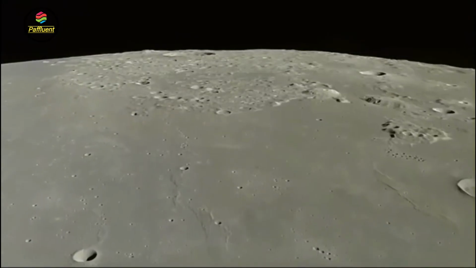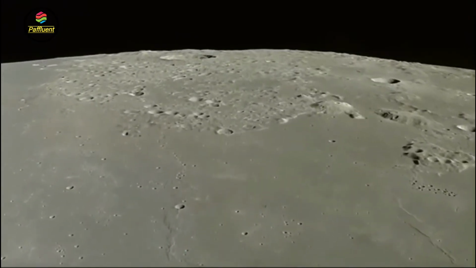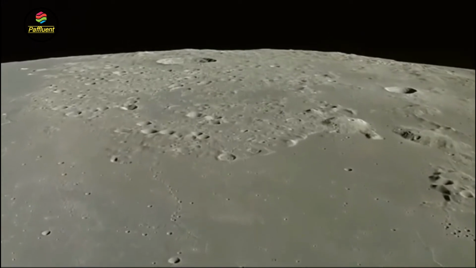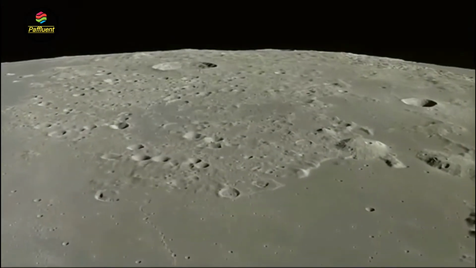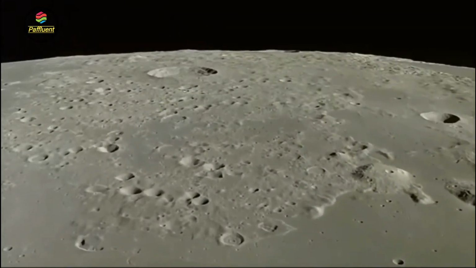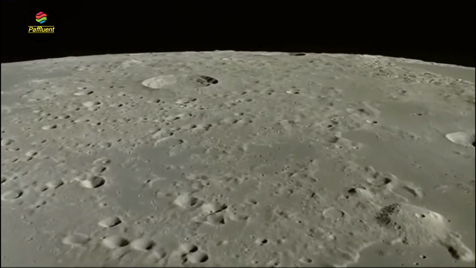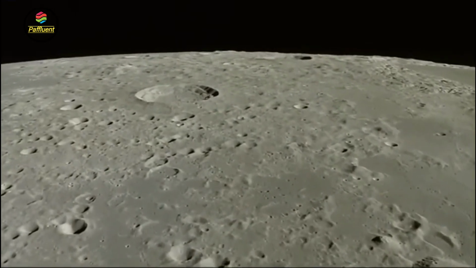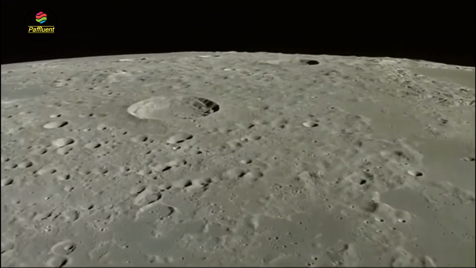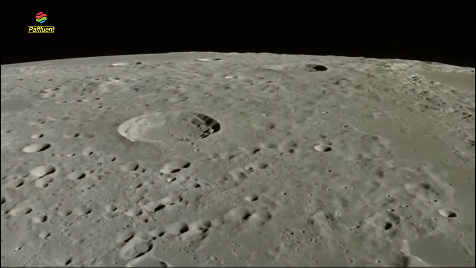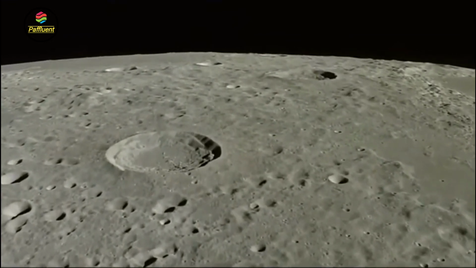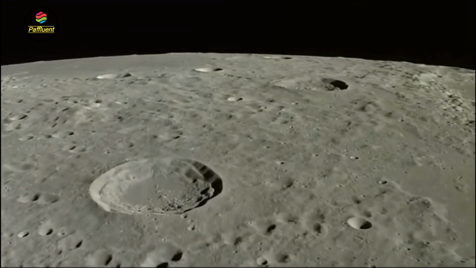Two. The inner structure of the moon. The moon may have a very small core, accounting for only 1 to 2% of the moon's mass and a diameter of about 420 miles, 680 kilometers. It seems that the core is mostly composed of iron, but may also contain large amounts of sulfur and other elements.